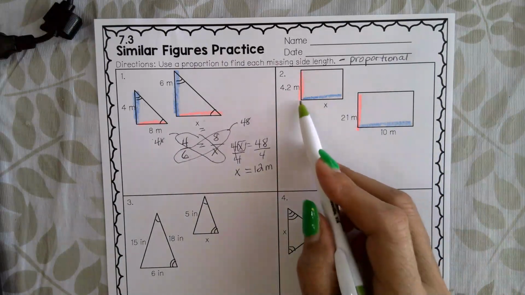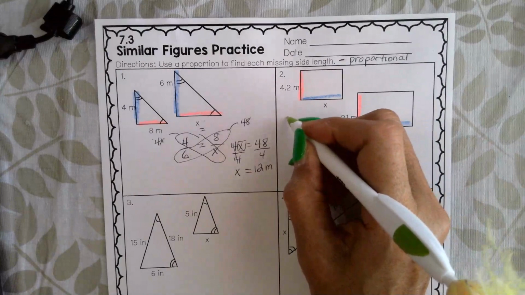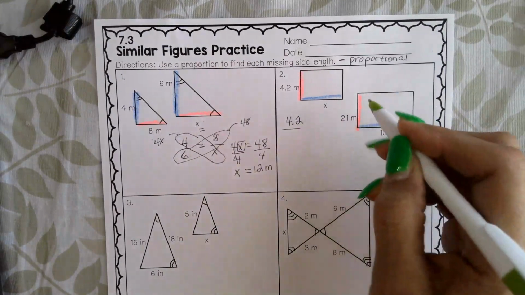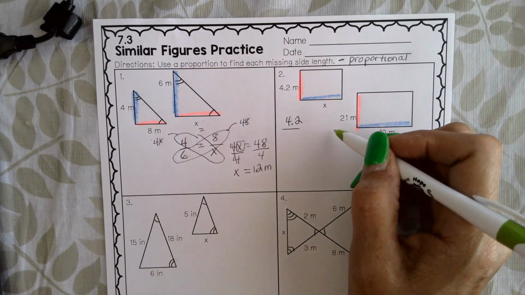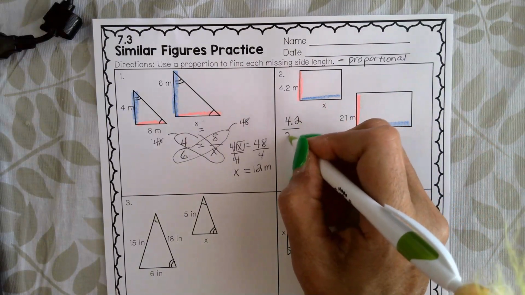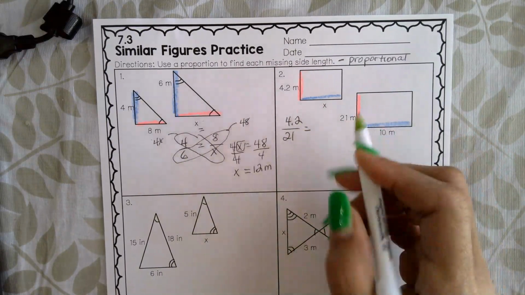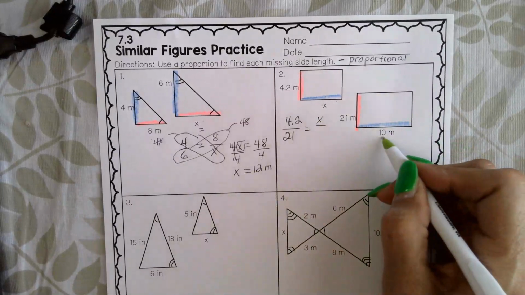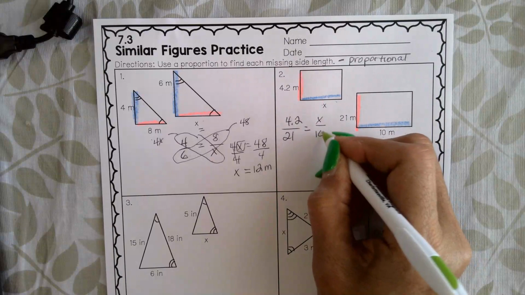So let's set this up. 4.2 is to this side here, which is 21. It's going to equal this side here, which is x, over this side here, which is 10. Okay.